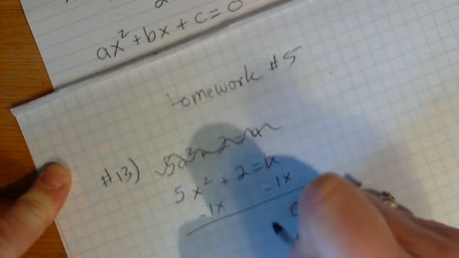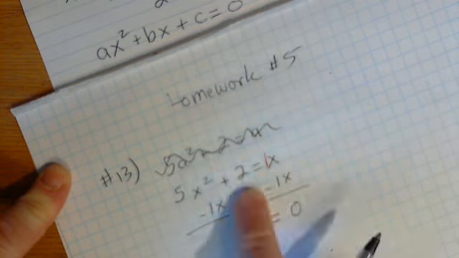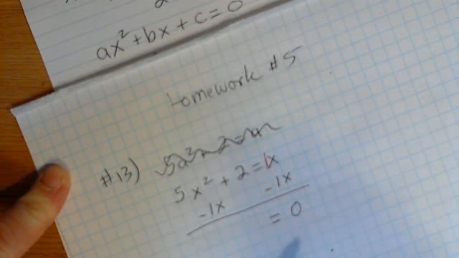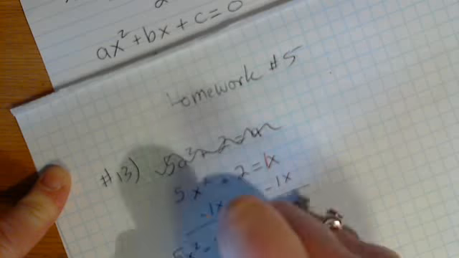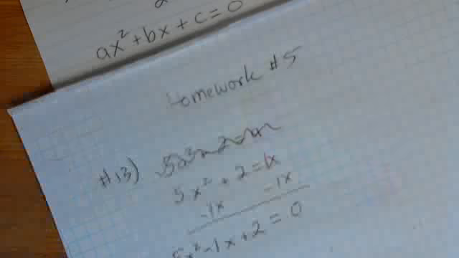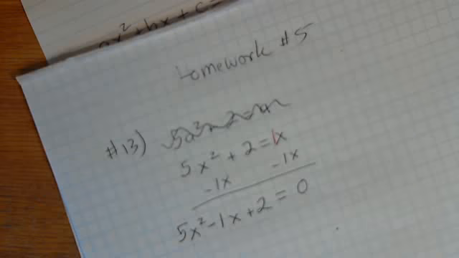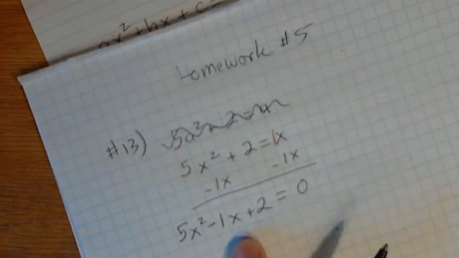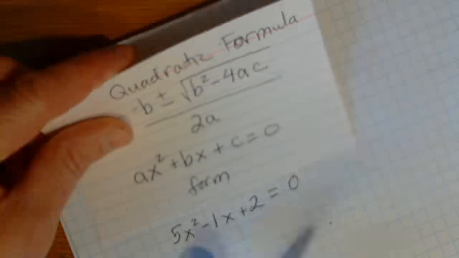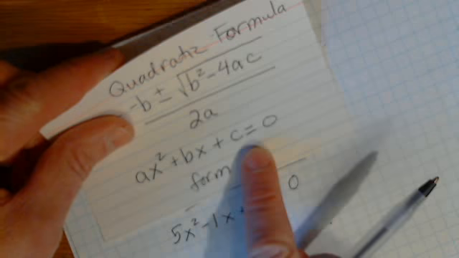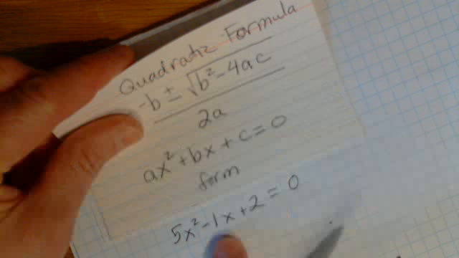So over here I get 0, and here I can't really subtract 1x from either of these terms because they're not like terms. But I can rewrite my equation like this. Does that make sense? I'm subtracting 1x from this side of the equation. I just write it out instead of literally subtracting it from one of the terms. Okay, now I'm almost ready to start. My equation is in ax squared plus bx plus c form. X squared term, an x term, and a plain number set equal to 0.